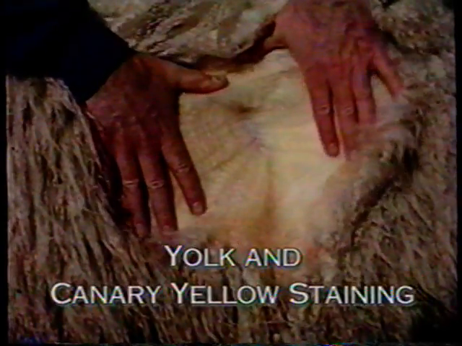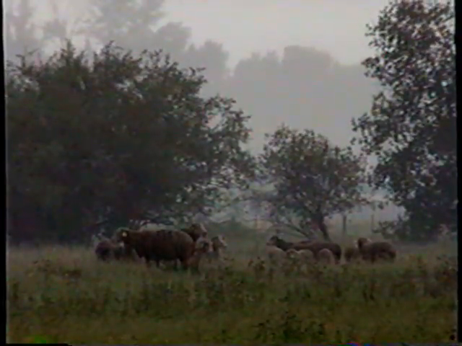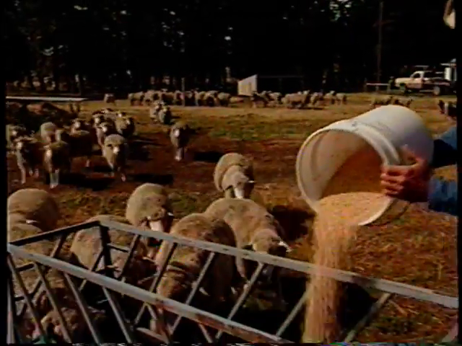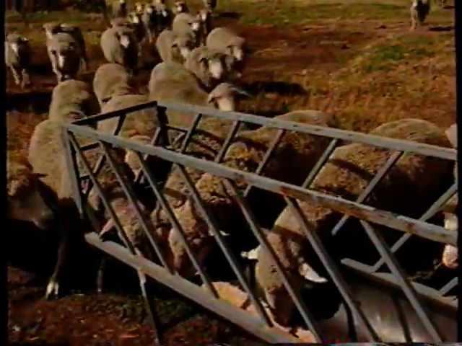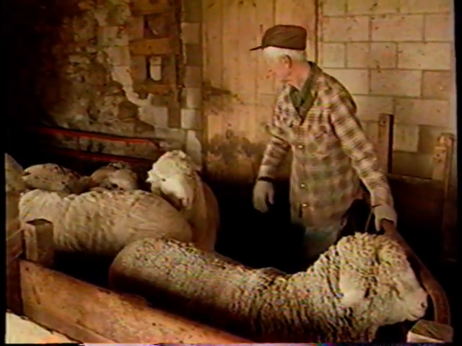Yolk and canary staining are also natural impurities. These stains do not scour white and can give a yellowish tinge to fabrics. Yellow staining can occur when periods of high atmospheric temperature and humidity follow a thorough wetting of the fleece. Also, overfeeding high-energy feeds during hot and humid weather adds to the heavy grease of yolk production. To prevent this type of staining, avoid overfeeding high-energy feeds and cull sheep with more than normal yellowing.